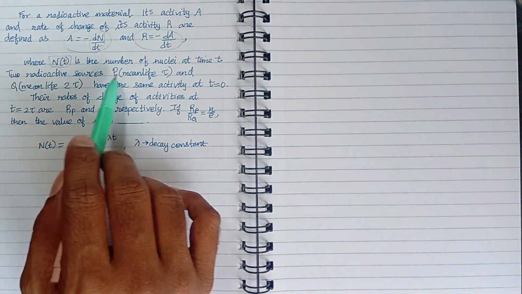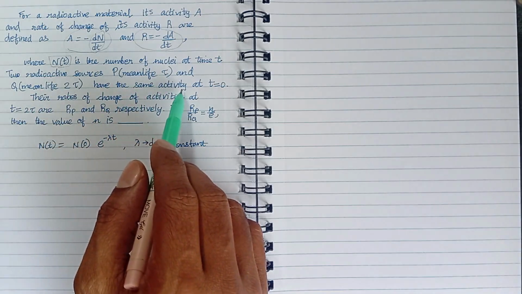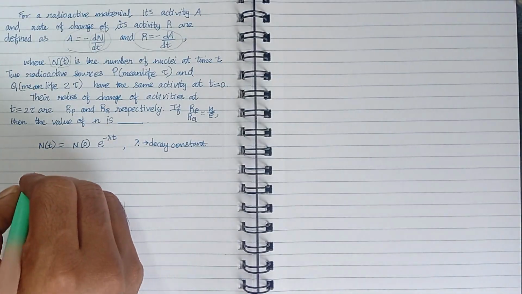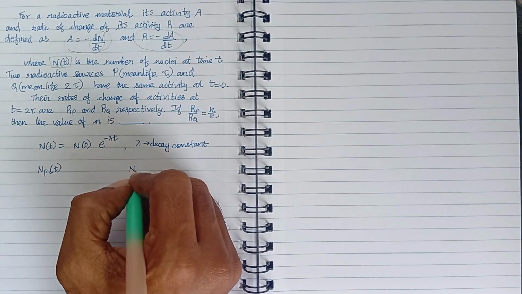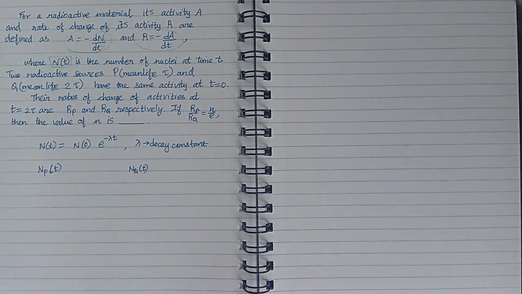Now there are two radioactive sources, one labeled as P, another one as Q, and P has a mean life tau and Q has a mean life 2 tau, and both of them have the same activity at t equal to 0. So what does it mean? Activity is the minus times the first derivative of N of t. So let's write the mathematical equation for this. Let us say Np of t is the number of nuclei for source P. We will use different notations for P and Q because both are different radioactive sources and both have different mean life, and Nq of t is the number of nuclei for source Q at a time t.